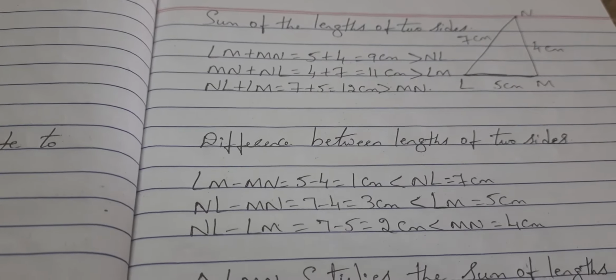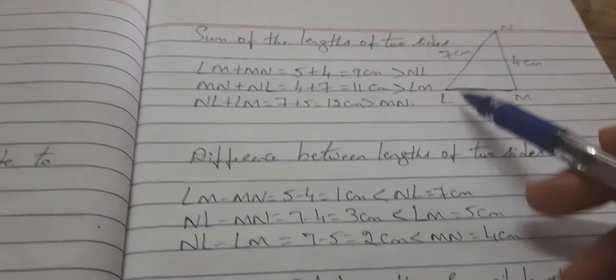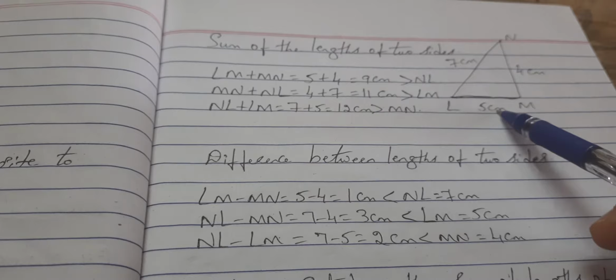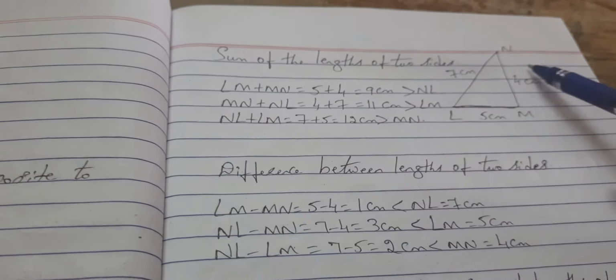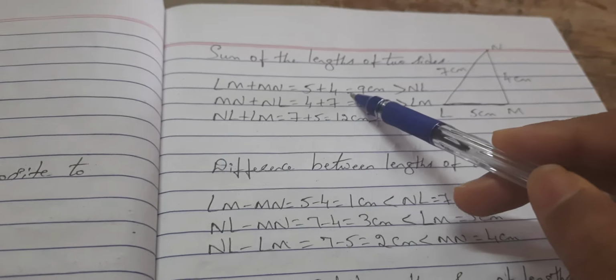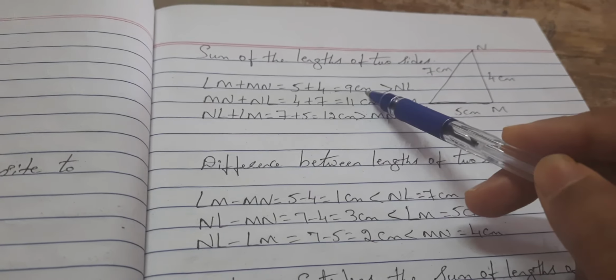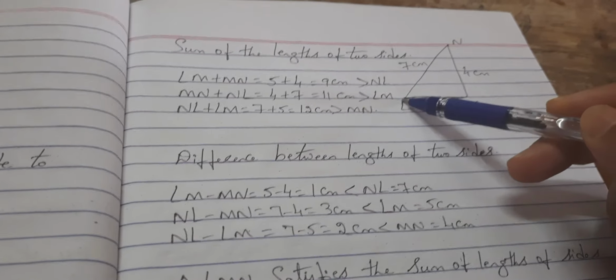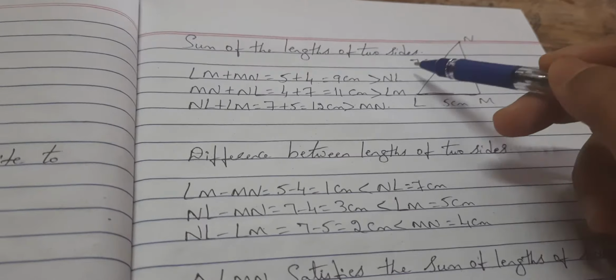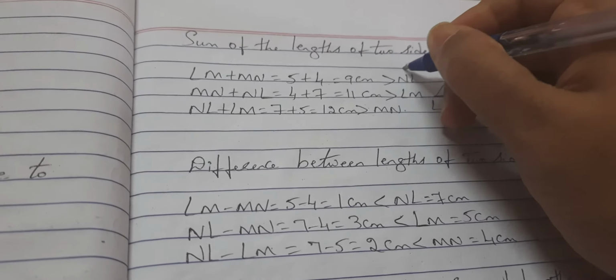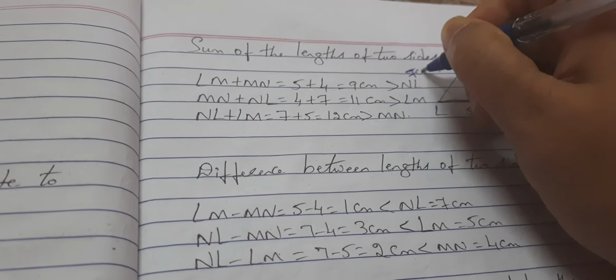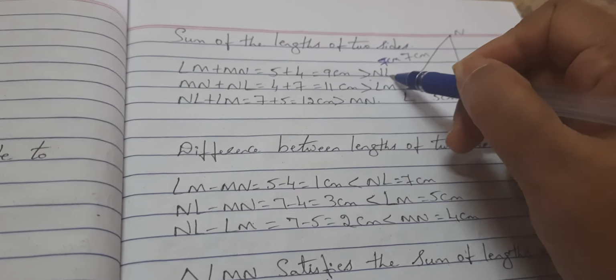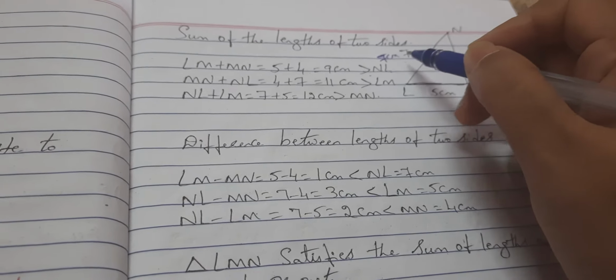Here you see, LM. LM means how much here? L to M, how much is it? 5 centimeters. 5 centimeters plus MN, how much? 4 centimeters. That is equal to 5 plus 4, how much? 9 centimeters. 9 centimeters is greater than NL, how much is it? 7 centimeters. So 9 is greater than 7 centimeters. So this is satisfied according to our property.